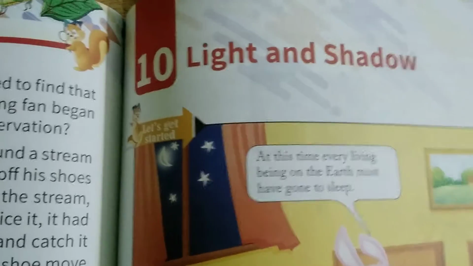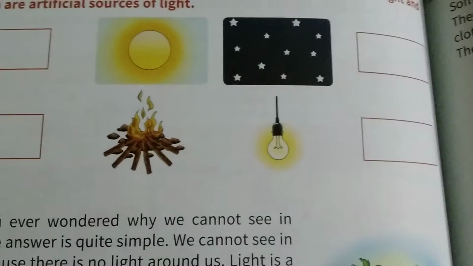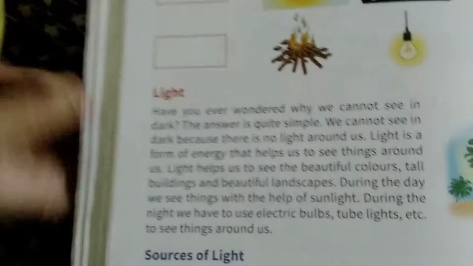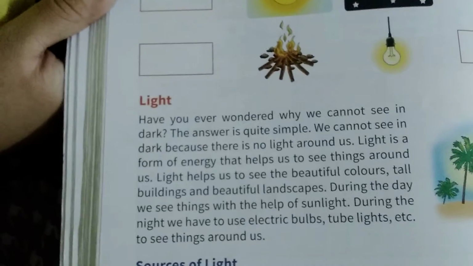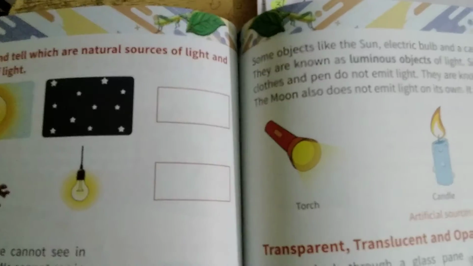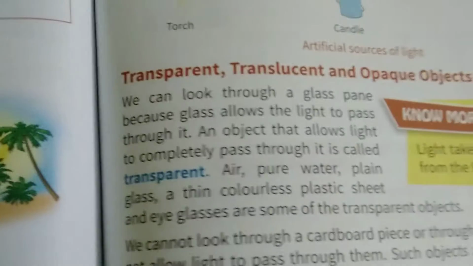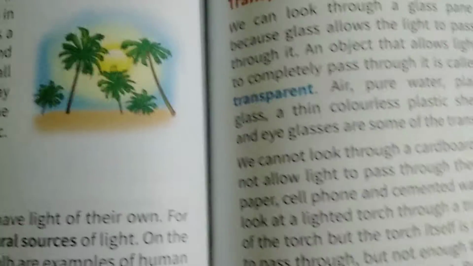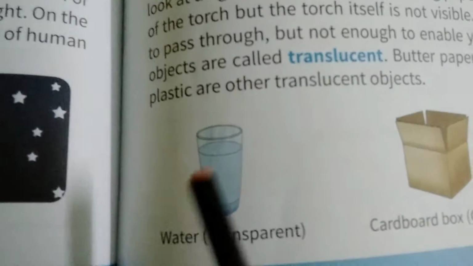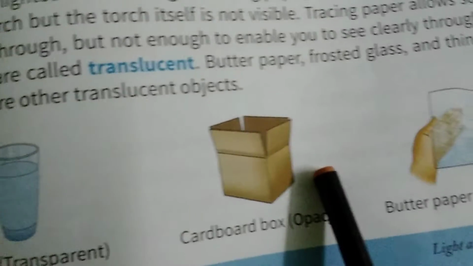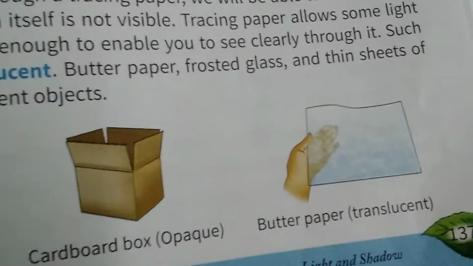In our previous class, we already learned some facts on this chapter on light. We already know that there are some natural sources of light and some artificial sources of light, and there are some objects through which light passes. They are transparent, translucent, and opaque objects. Water is a transparent object, a cardboard box is opaque, and butter paper is translucent.